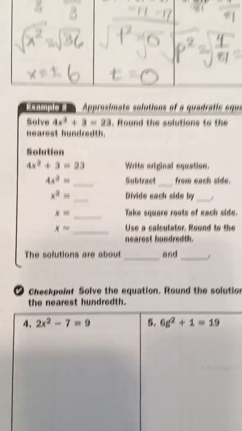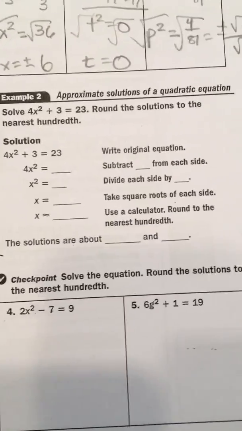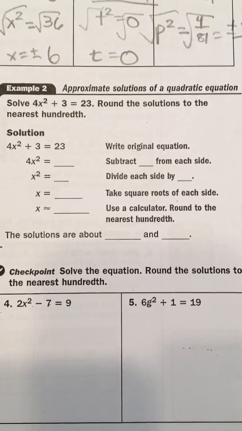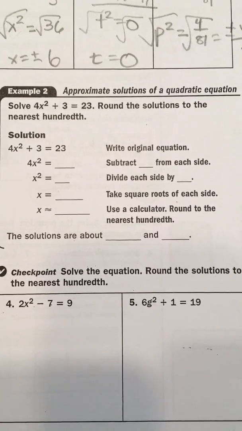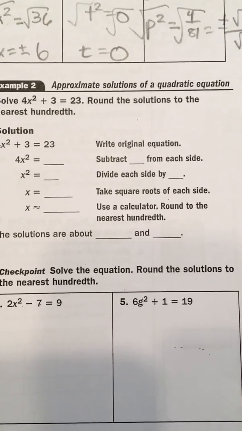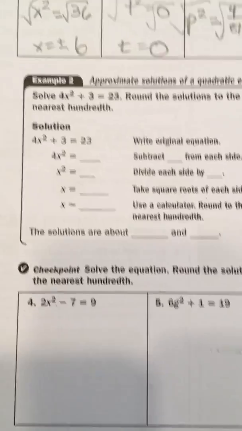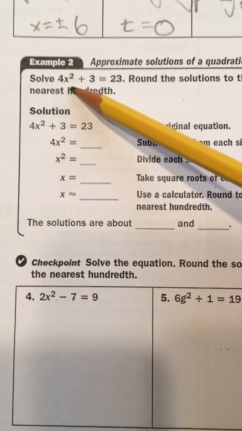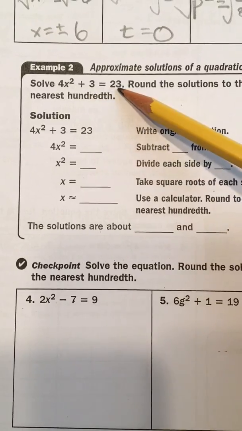Okay, now we're on page 27, and we're going to solve a quadratic equation by square rooting both sides, but this time we're not going to end up with perfect square roots. So if you look at example 2, it tells you 4x squared plus 3 equals 23.